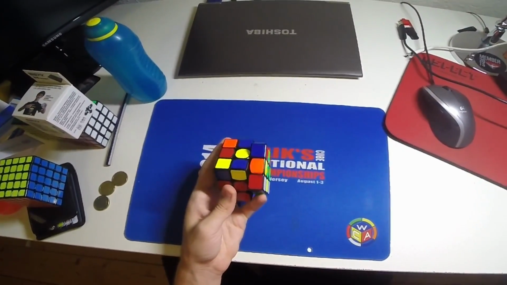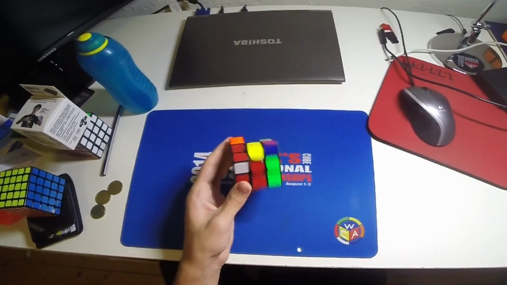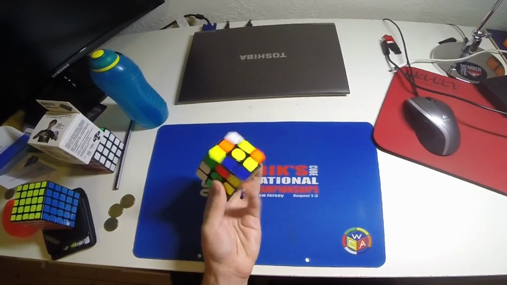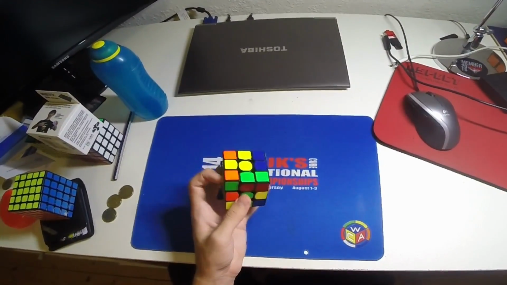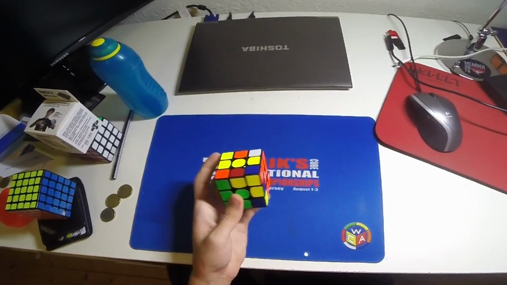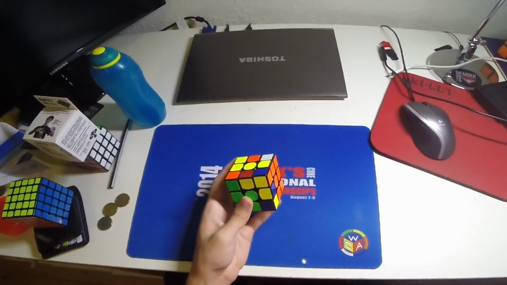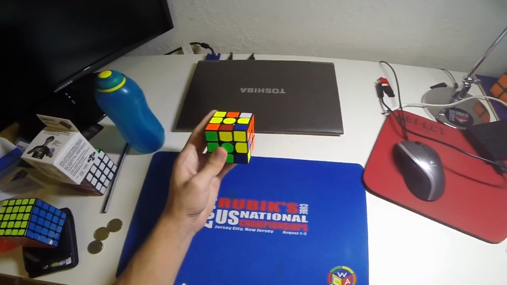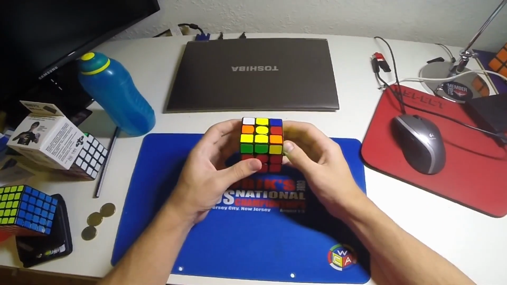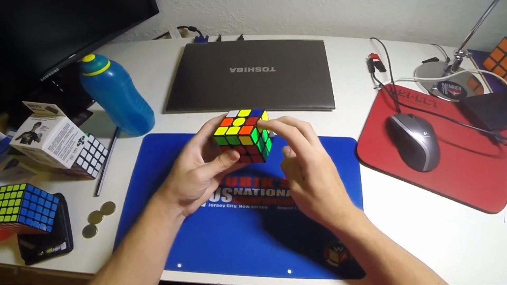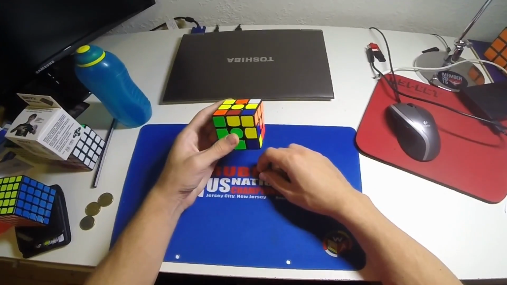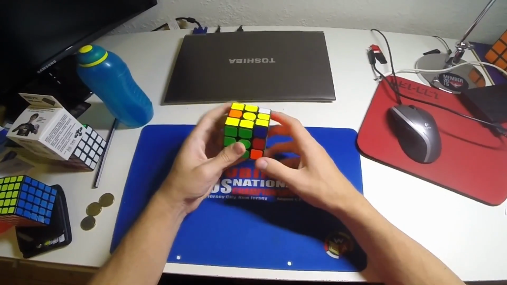Alright, so first pair these two. Oh, this is really nice. We can skip OLL here. So in this orientation, sorry, these two edges need to be oriented. So what we can do is do this. R, U prime, R prime.